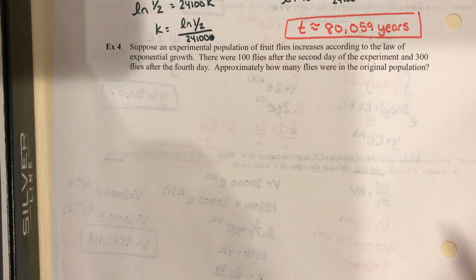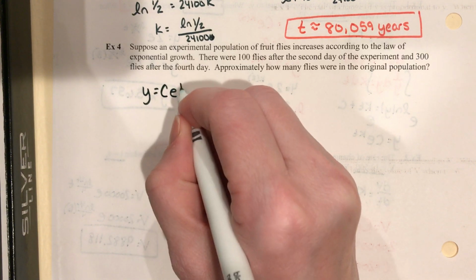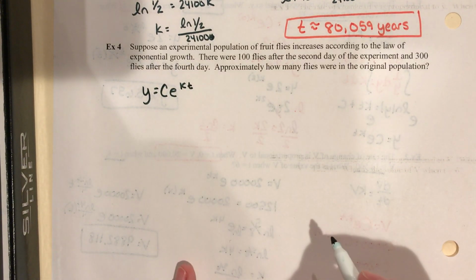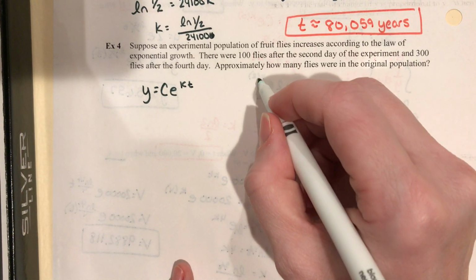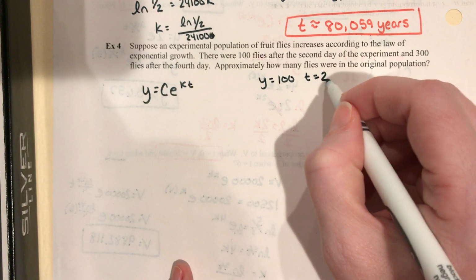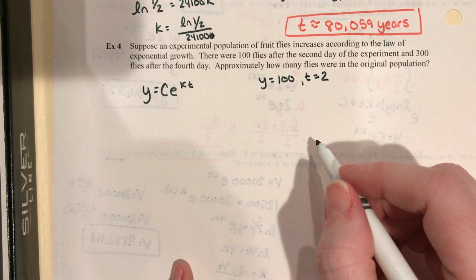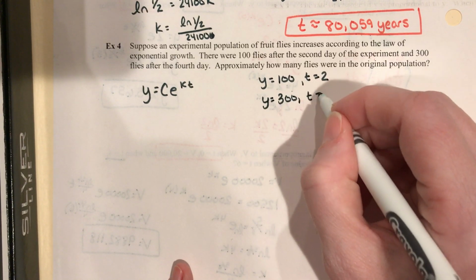Okay, so I'm going to use my y equals CE to the KT. And I'm going to write down some givens. So there are 100 flies after the second day and 300 flies after the 4th day.